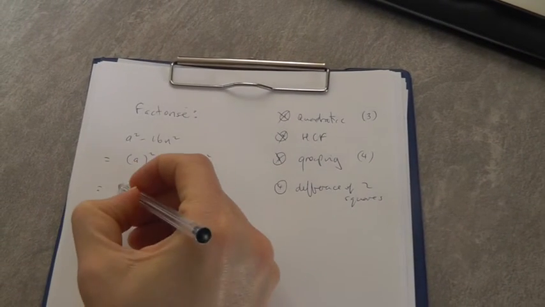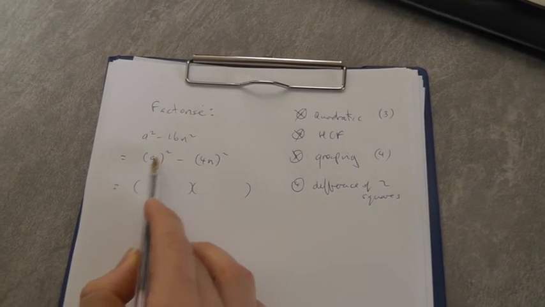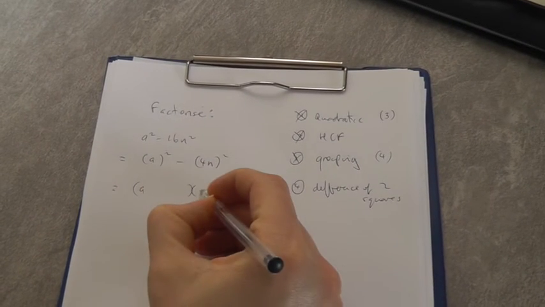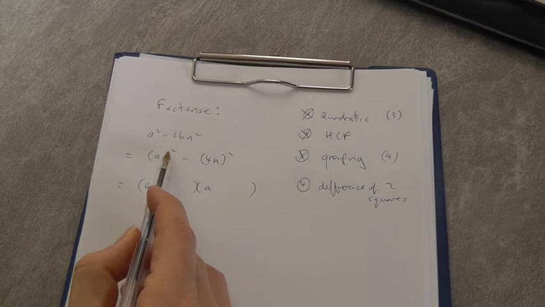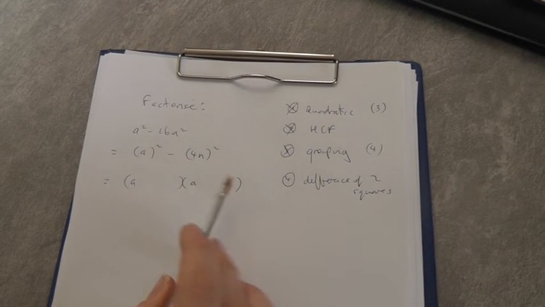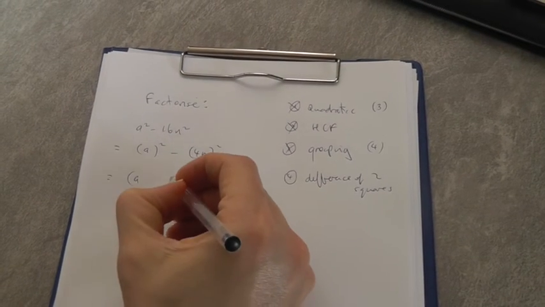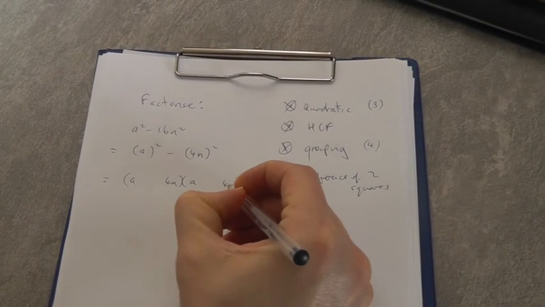I then put my equal sign and I expand out two brackets like so. Now a squared is coming first, so I'm going to put an a here and an a here. And a squared, of two of them multiplied, so a and a, these would multiply together to give you a squared. Then I'm going to look at the 4n squared, and that comes second in the order, so I'm going to put one of the 4n's here and the second 4n here.